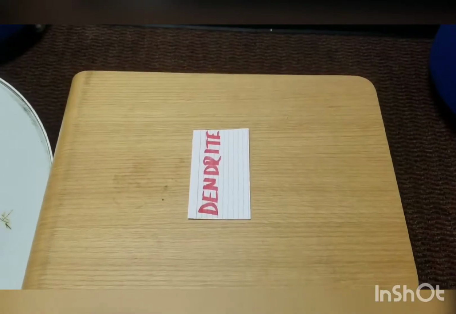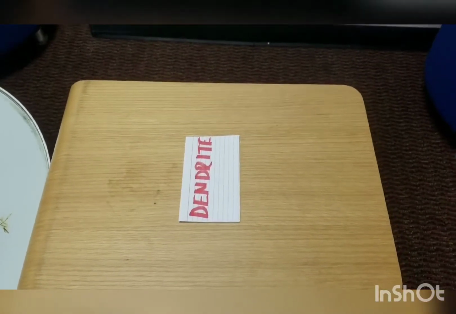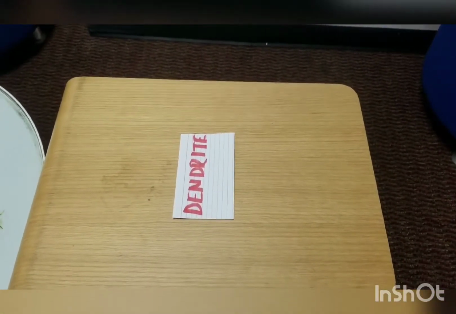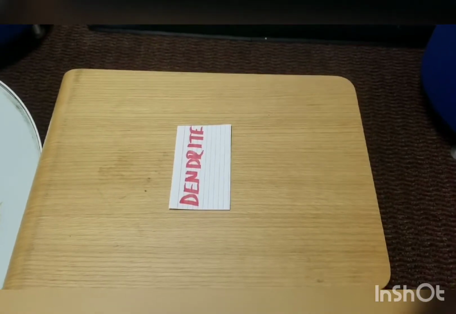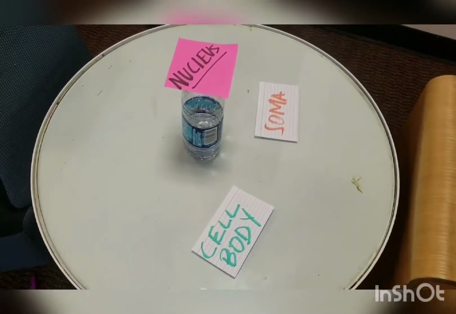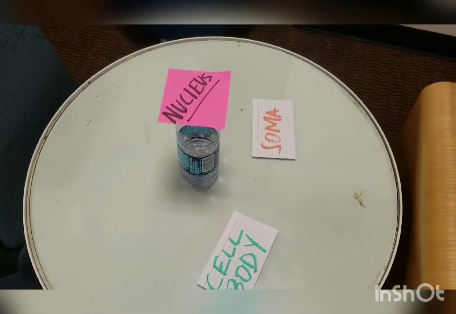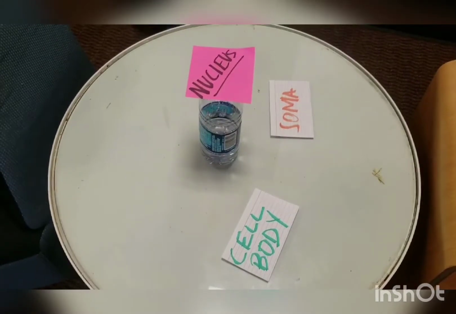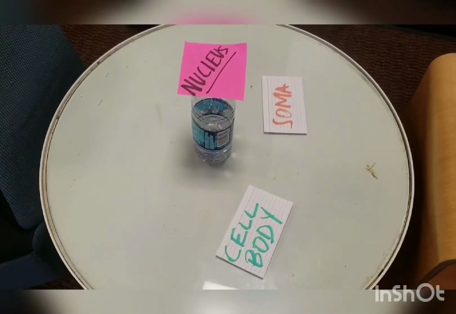The site of synaptic input, the source of all incoming information. Once I get that incoming information, I send that information to the cell body or the soma. The cell body or the soma sums up all the information. Once all information is summed up, it is then sent to the axon.